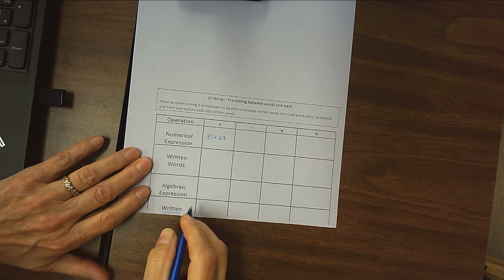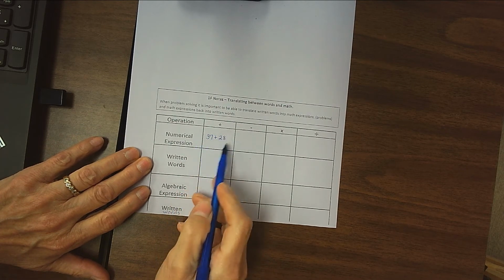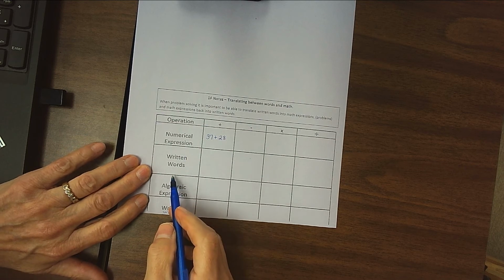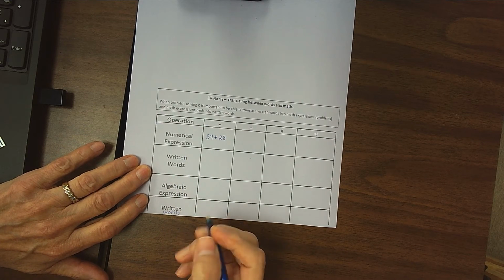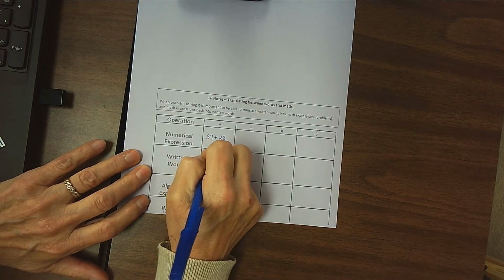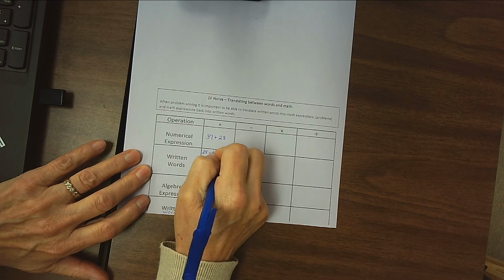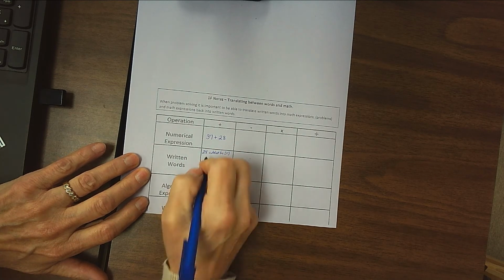Now there are several ways. This is a numerical expression, so this is written in math terms. There are several ways that we could talk about this problem using words. We could say 28 added to 37. We could say 37 plus 28.